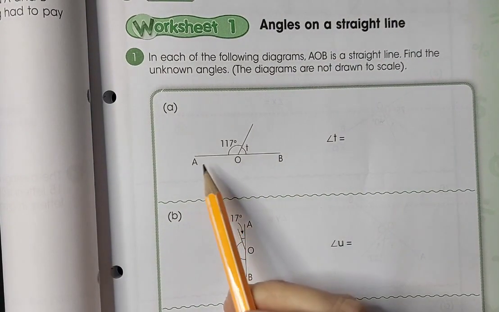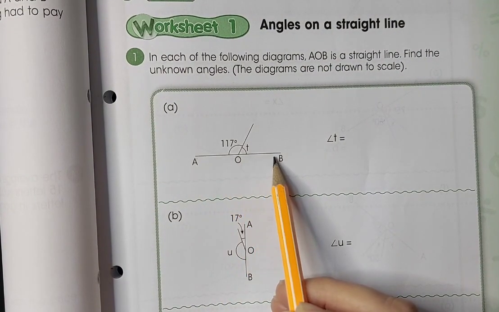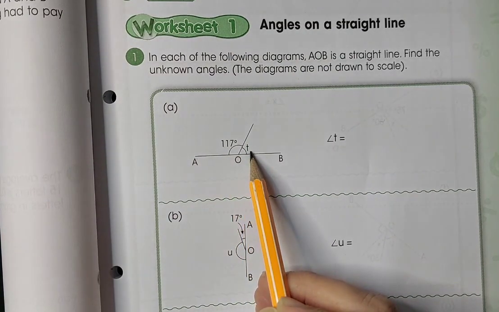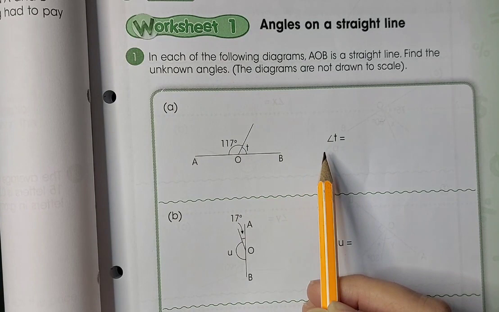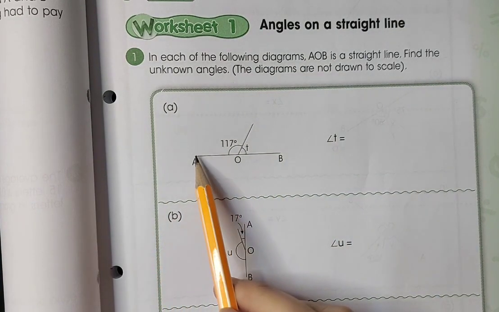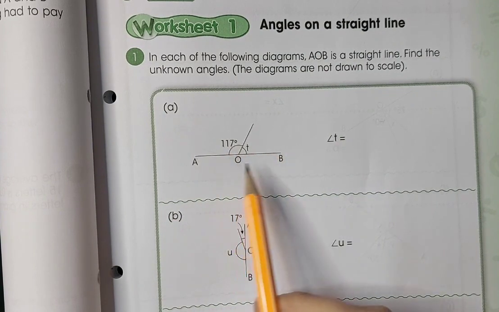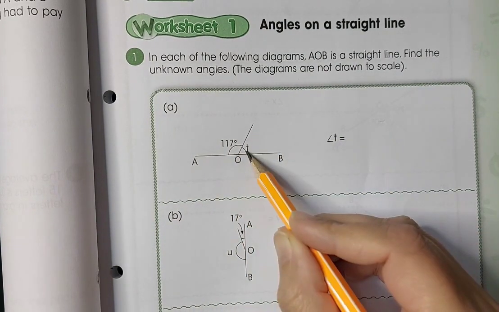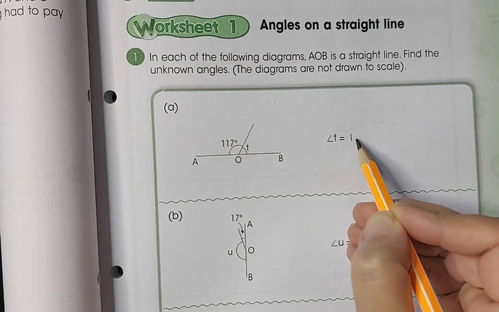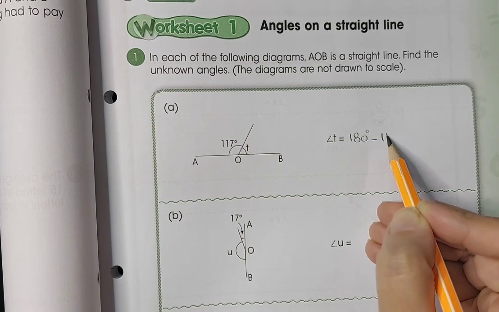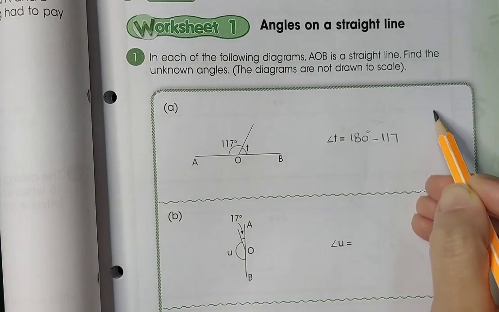Part A is AOB is a straight line and the angle given is 117. The unknown angle is T. So we have to find out the angle T. As we did in the work it out, the sum of the angles on a straight line is equal to what? 180 degrees. So what we have to do? We have to find out angle T. So we will write 180 degrees minus 117.